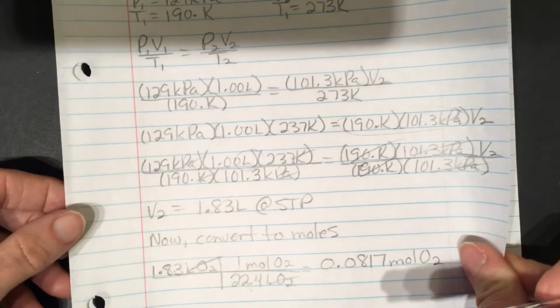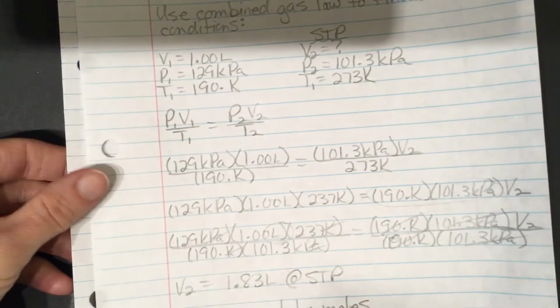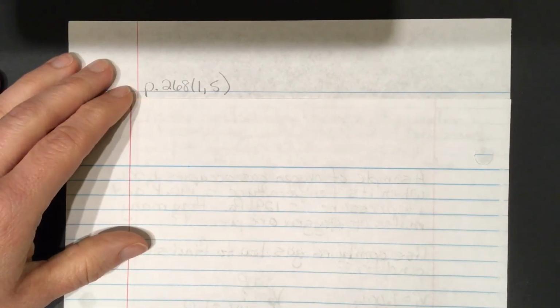So let's take a look at page 268, 1 and 5. I'm just going to do them right here on this video because this is not going very long at all. It's actually a pretty easy day for you. There's no homework after this, so yay! Take a break. Take a look at page 268, 1 and 5, and see if you can answer those, and I will answer those for you here in a couple of seconds.